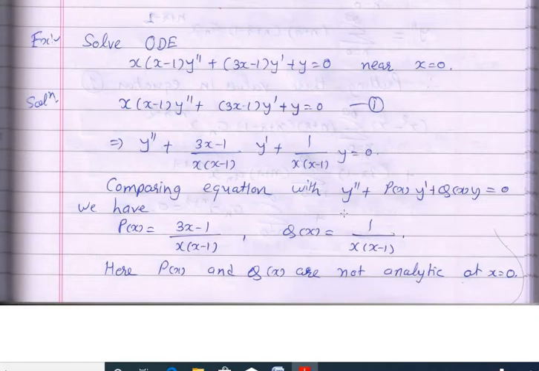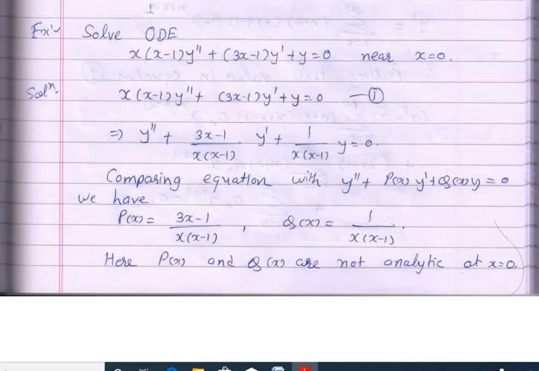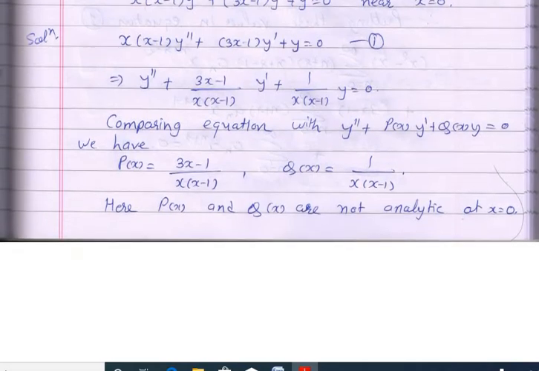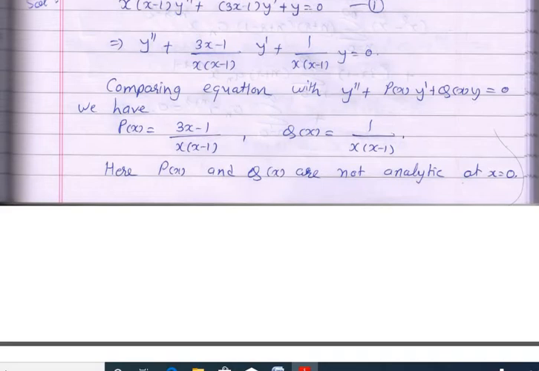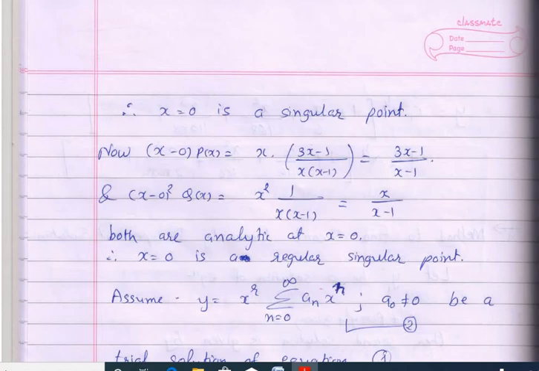Comparing this with our standard equation y'' + p(x)y' + q(x)y = 0, we have p(x) = (3x - 1)/(x(x - 1)) and q(x) = 1/(x(x - 1)). Here p(x) and q(x) both are not analytic at x = 0, correct? So we have both non-analytic functions, and therefore p(x) and q(x) are not analytic. That means x = 0 is a singular point.